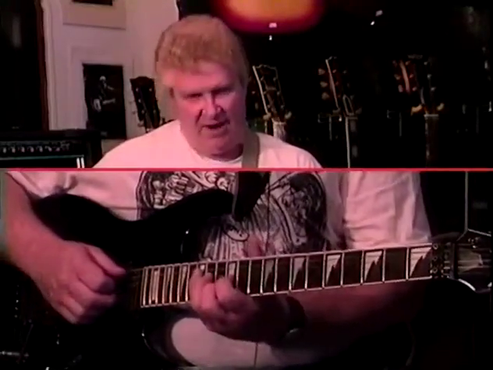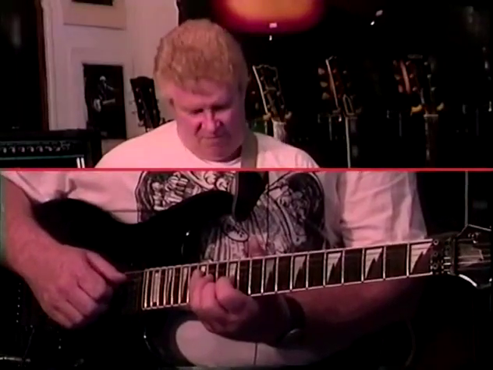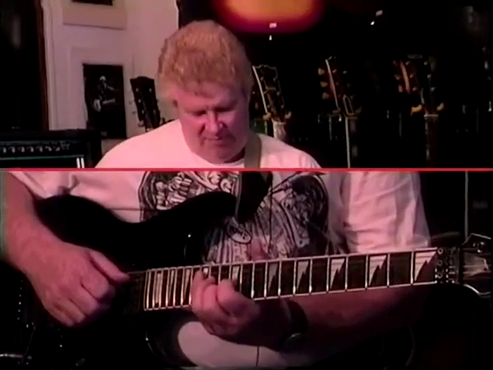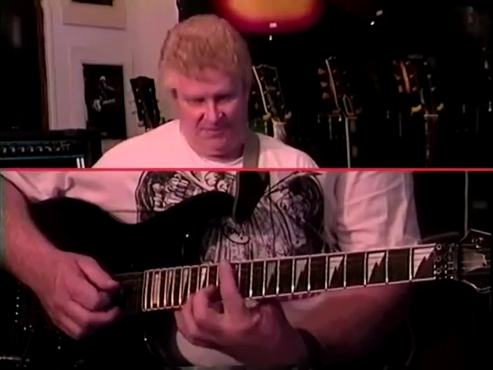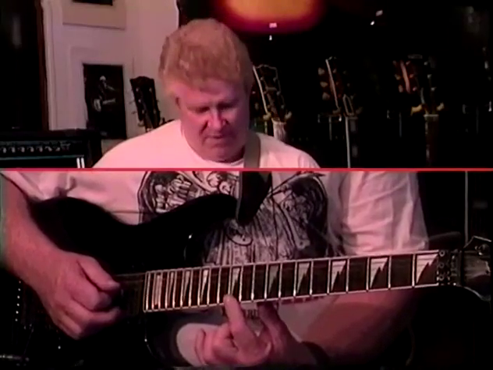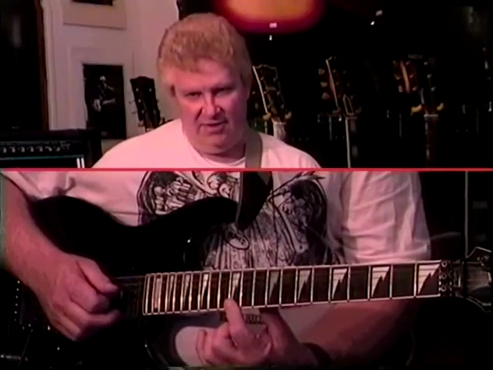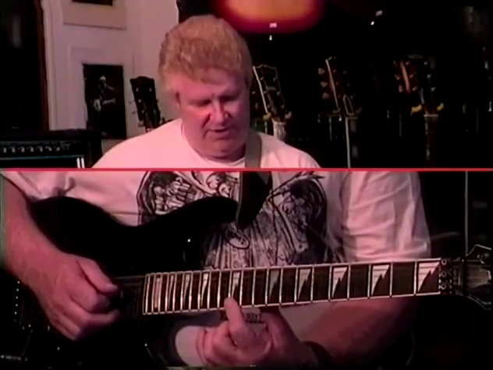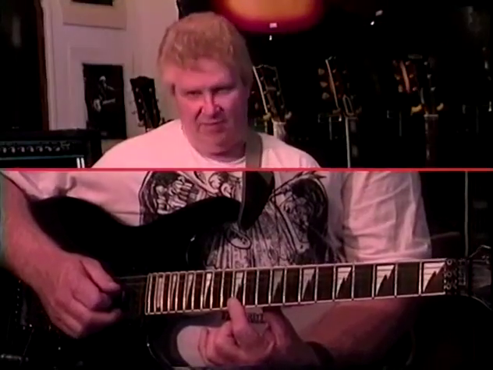Okay, the next thing you would have, we needn't concern ourselves with too much, would be the C form shape way up here in what's called 12th position, because the first finger is playing all the notes on the 12th fret. So in other words, if you move any of your forms 12 frets higher exactly, including the fret that you started on, you will be playing the same shape, but it'll be an octave higher.